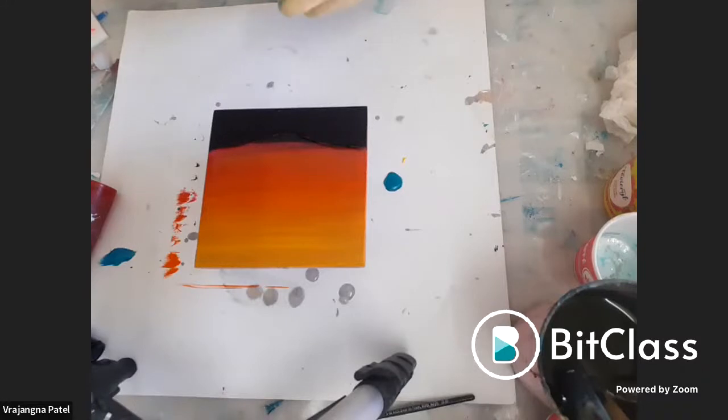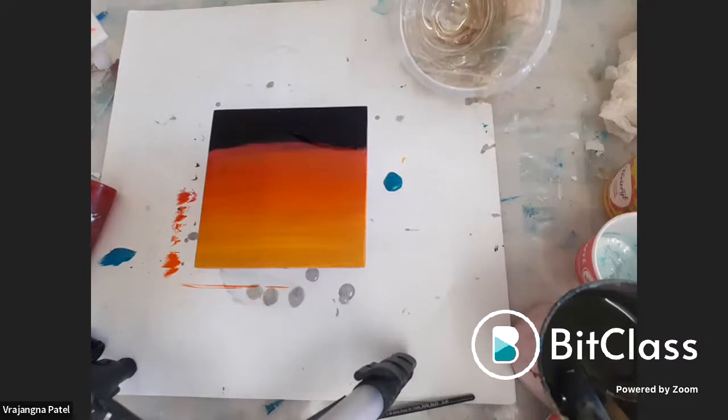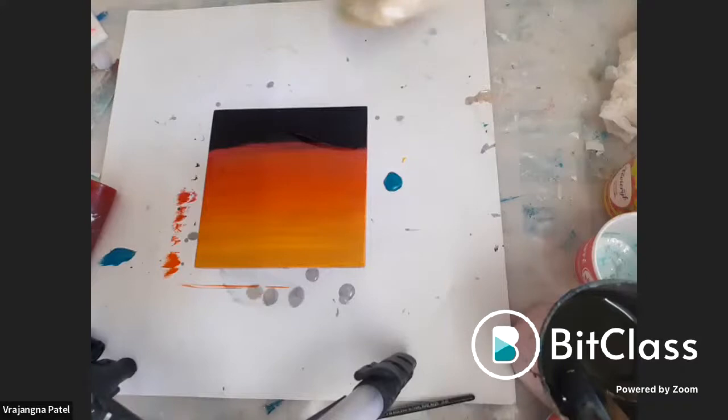All right. Now I'm having almost 1 gram of my resin and hardener mixture, and to that I'll show you how to add the white pigment which we need for the wave part. Okay.